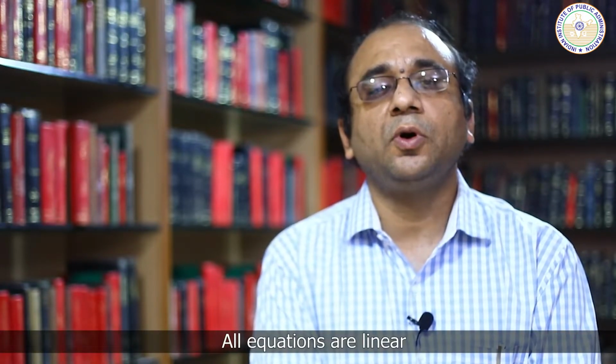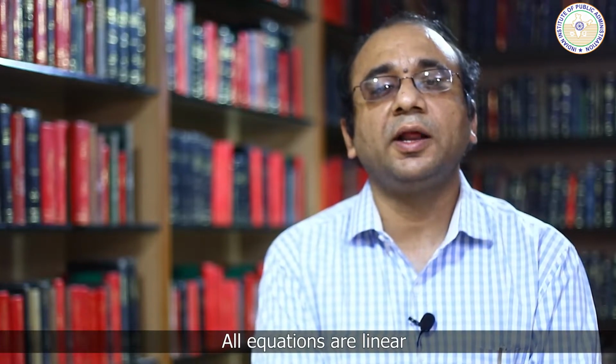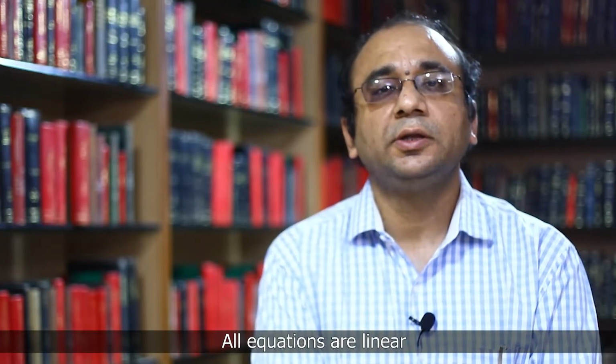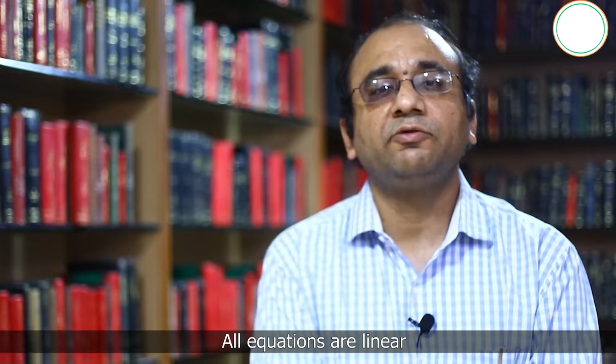But one thing is very important, that we assume all equations are linear in nature. That means a change in one will lead to a change in another, and we also know the amount of change which is going to happen because of a change in another variable. So that is the whole crux of linear programming models.